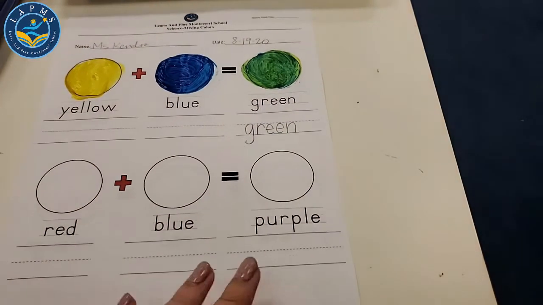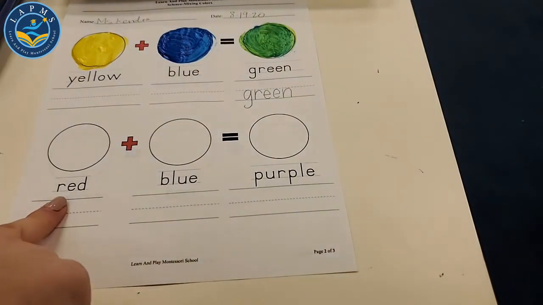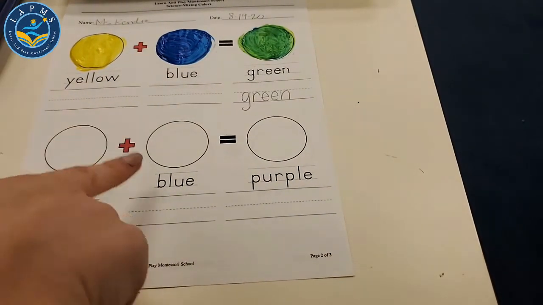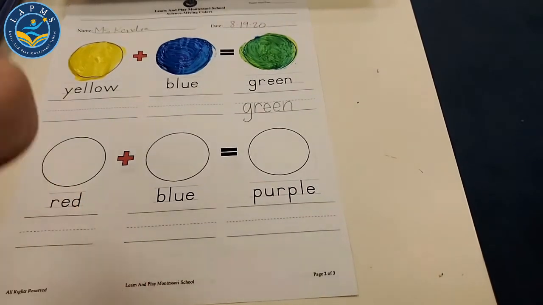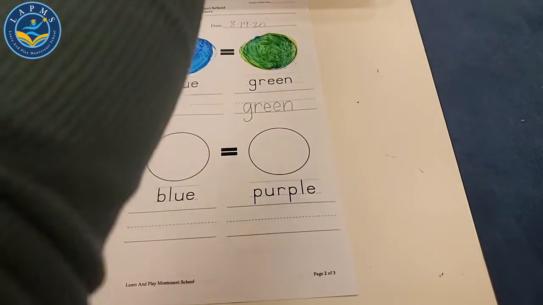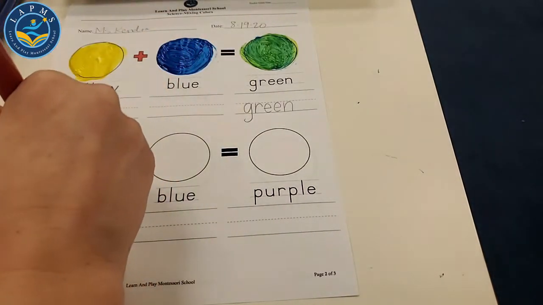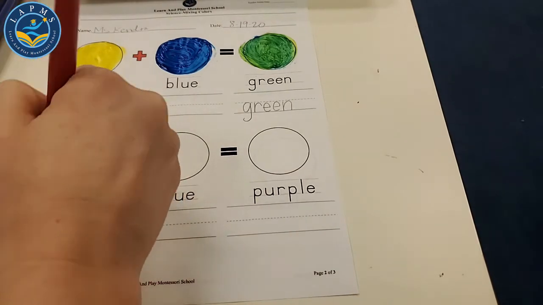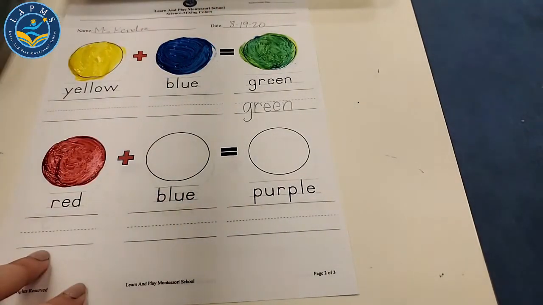What are we going to put together next? Red plus blue. What is red and blue going to make together? What do you think? I'm going to paint my red circle. And now I need some blue.